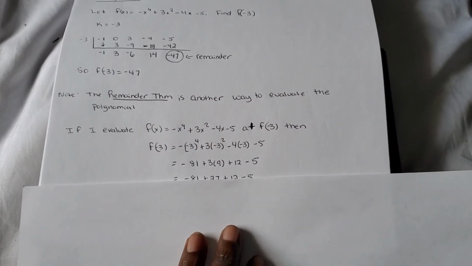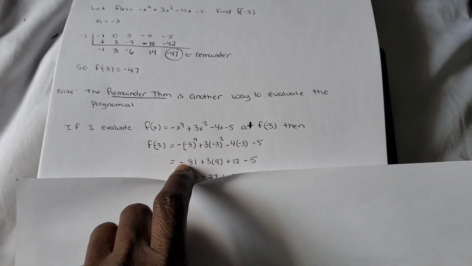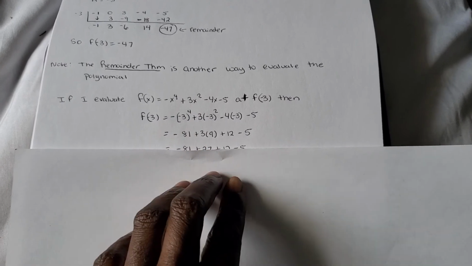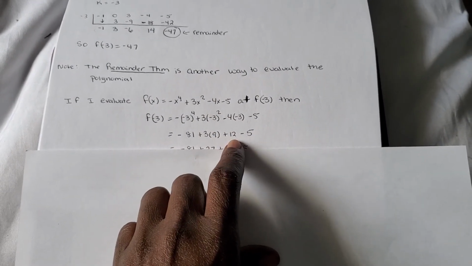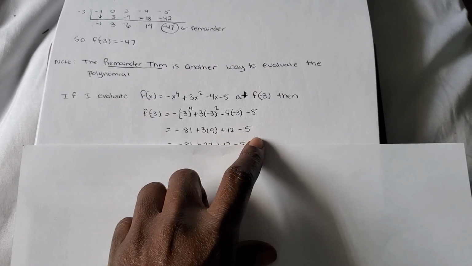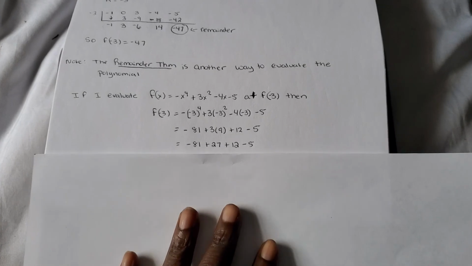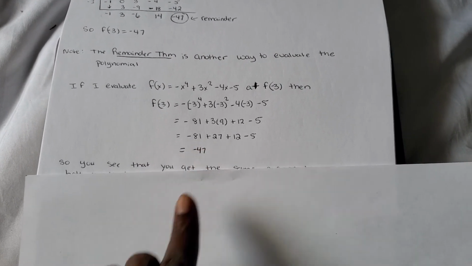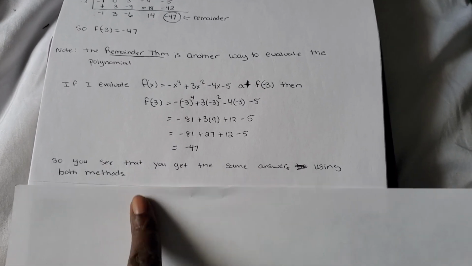On my next line, once I evaluate that, negative 3 to the fourth is 81, but remember I have that negative on the outside, so I just brought down my negative. Negative 3 squared is 9, plus 12 minus 5, using order of operations. And this is my next line. So I get the same thing, negative 47. So you see that you get the same answer using both methods.